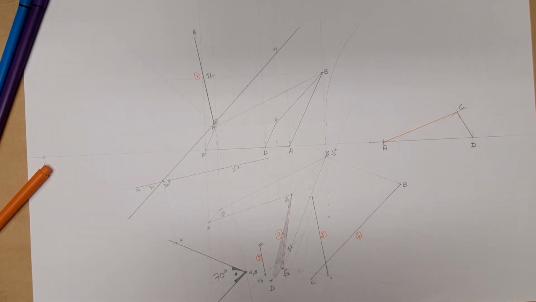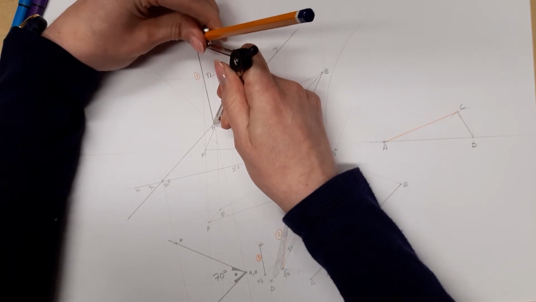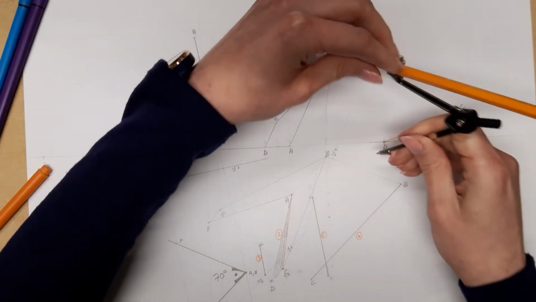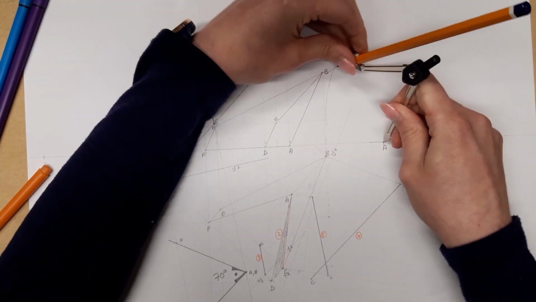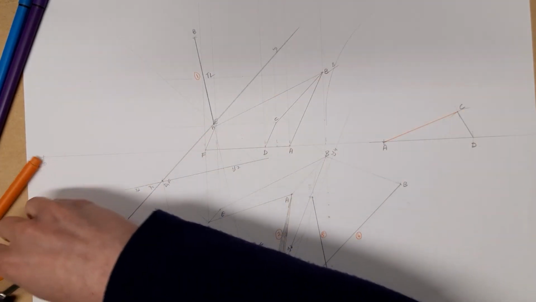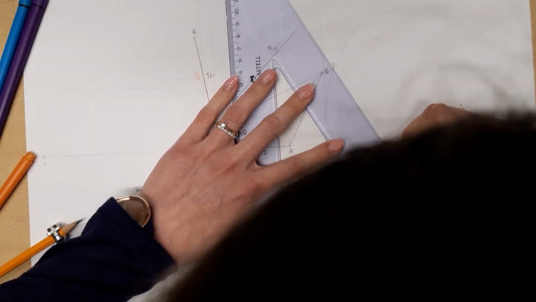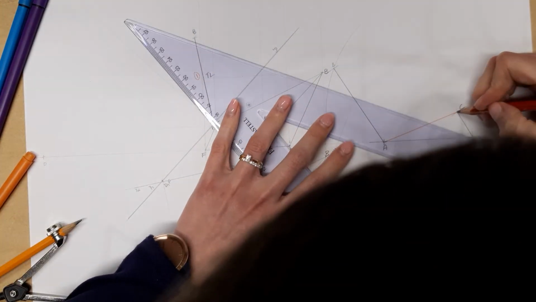And then take A to B on my compass, which is this first true length that we found at the very start, and from A strike it off. Now that we have that point up there, which I'm calling B, we can draw in the true shape of the entire surface. Join A to B and join C to B.